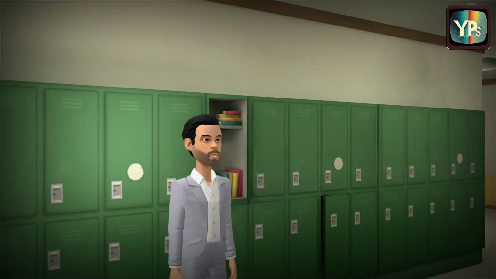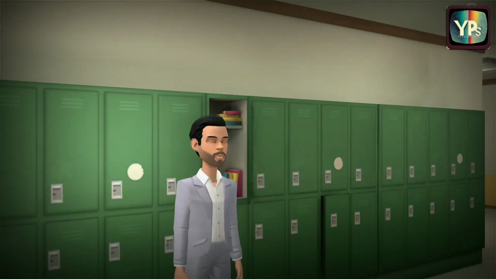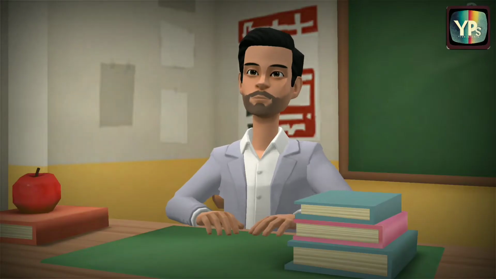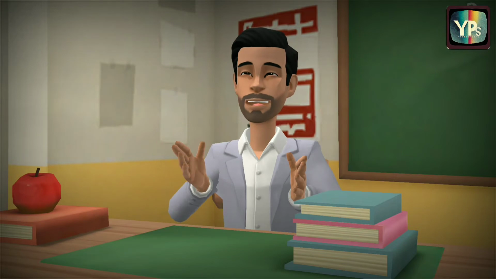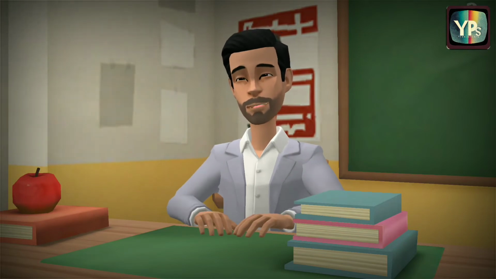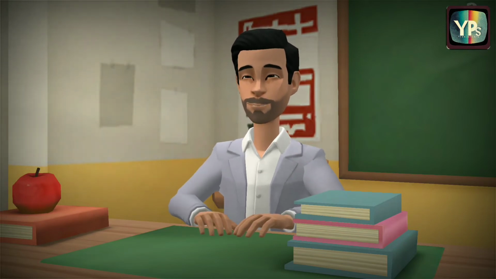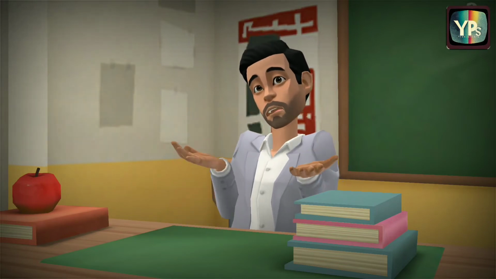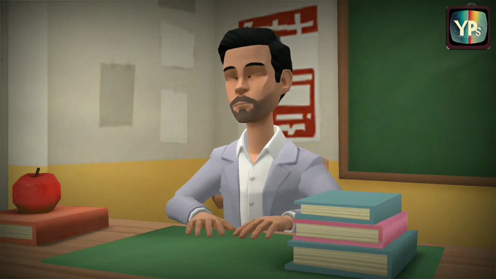The school has a corridor. Corridor has so many lockers. This locker has so many books. Now, we are going to learn about helping verbs of past tense. But, if you have any doubt you can ask right now. Anyone?